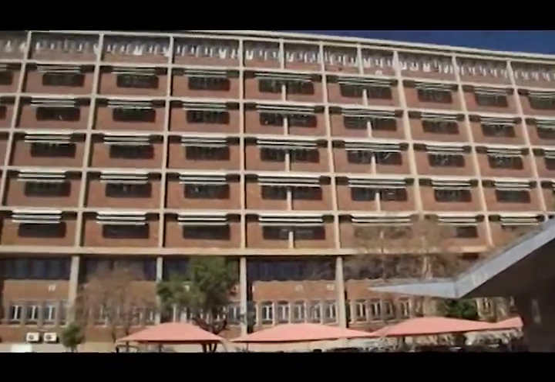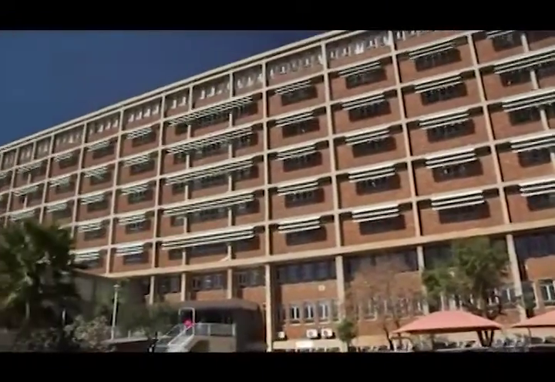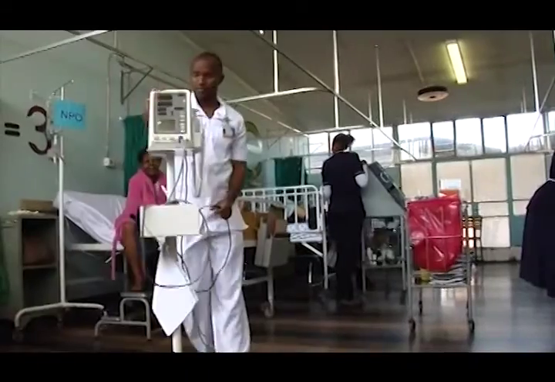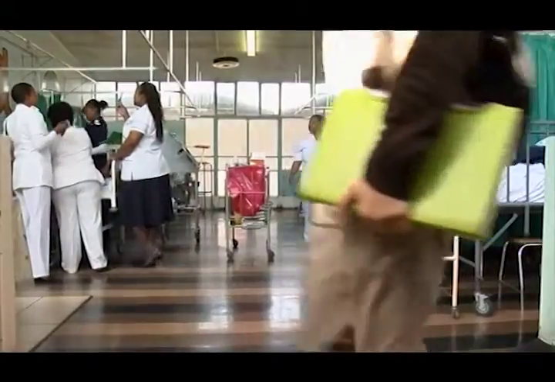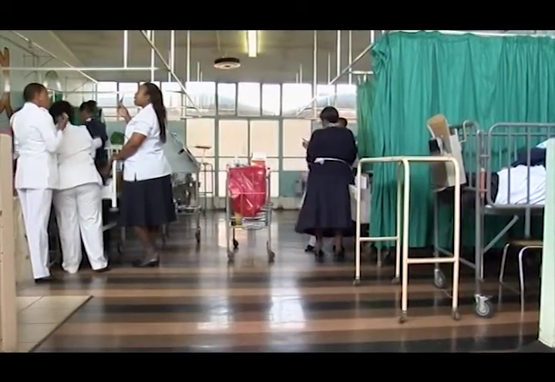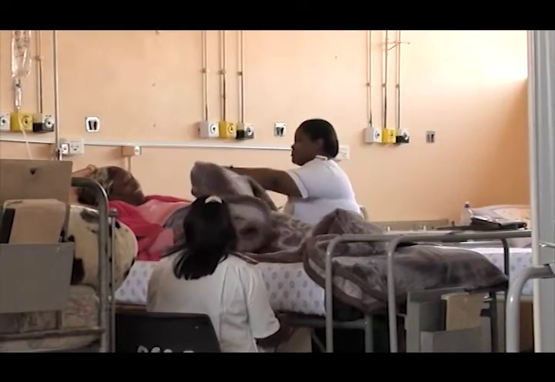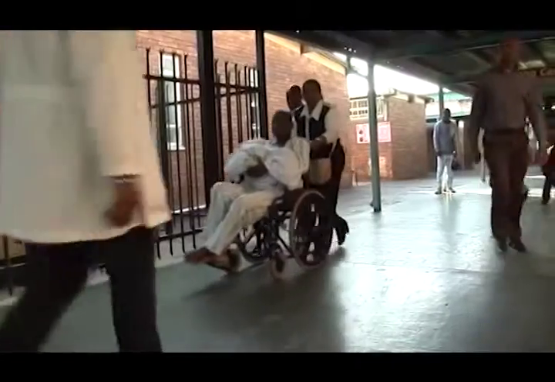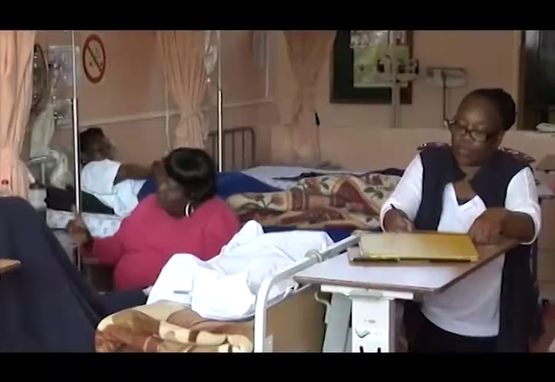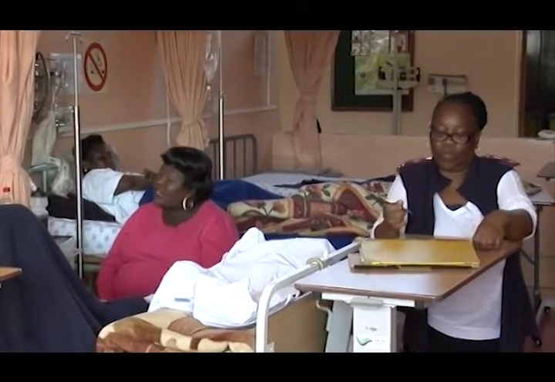TB can be transmitted in healthcare settings when patients and healthcare workers come into contact with persons who have undiagnosed or untreated pulmonary TB disease. In fact, healthcare workers are 1 to 14 times more likely to be infected with TB than the general population. As a healthcare worker, you can take simple steps to prevent the transmission of TB in your hospital and thus play a vital role in improving TB infection control in your hospital.